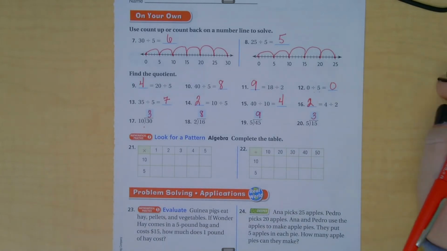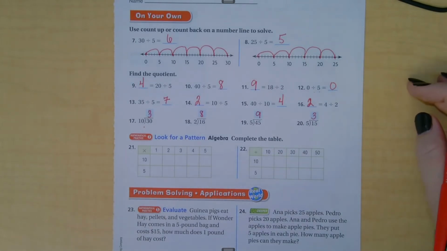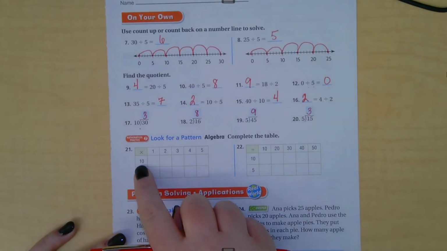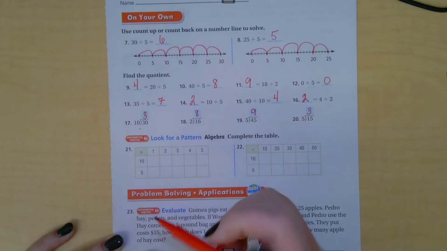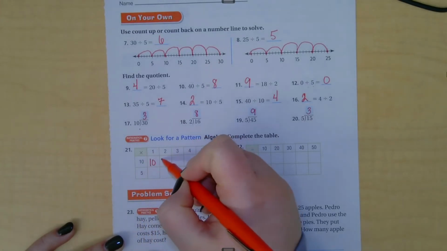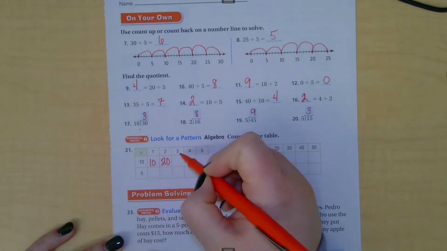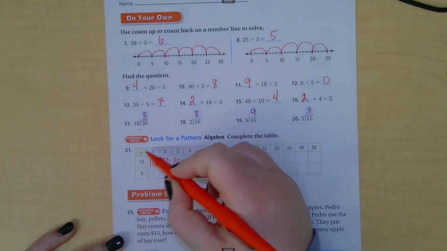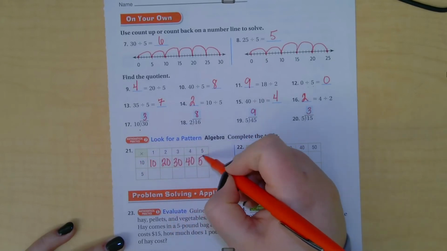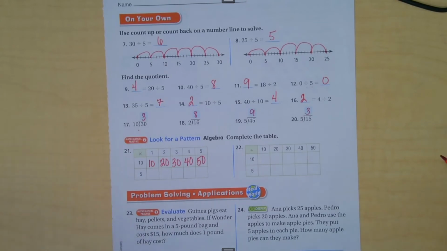Alrighty, here we go. Let's complete these tables and then we'll talk about patterns. So first let's do our tens row. So it's going to be 10 times, and then these are your factors. So 10 times 1 is 10. 10 times 2 is 20. 10 times 3 is 30. 10 times 4 is 40. 10 times 5 is 50. Okay.